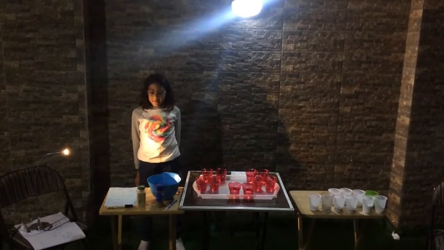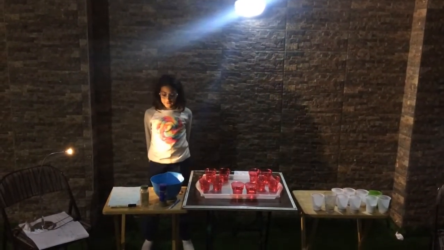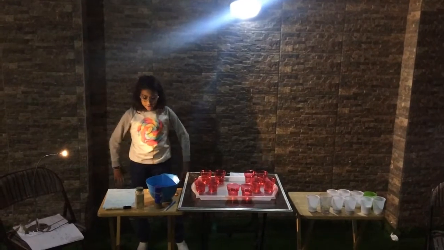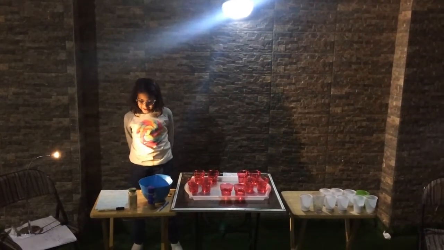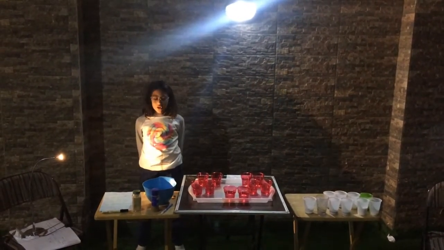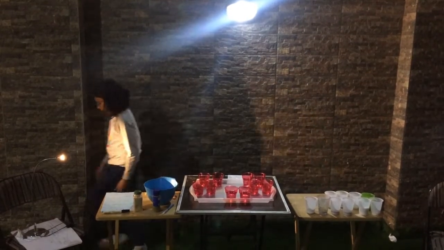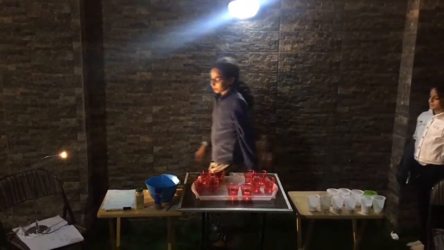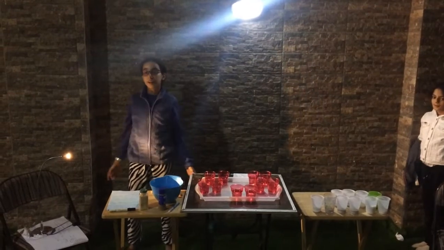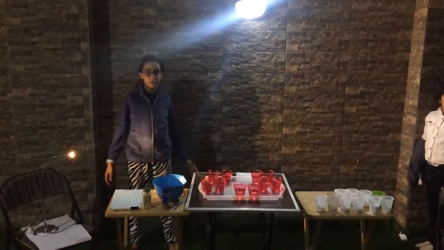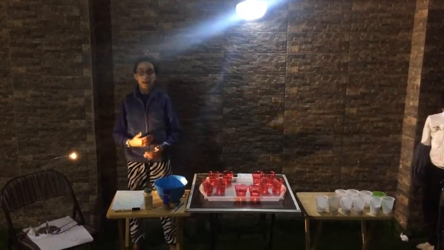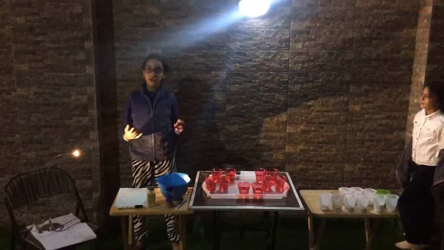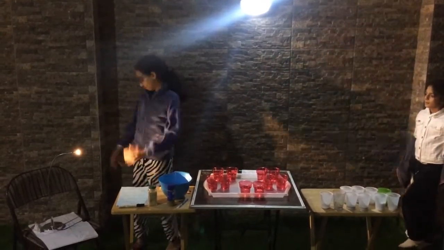A mixture is made from different substances that are not chemically joined. These substances could be elements or compounds or both together. For example, iron, zinc, and sulfur. When we mix them together, they make a mixture of iron, zinc, and sulfur.